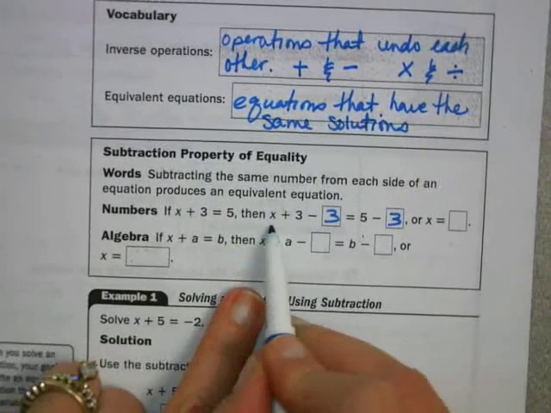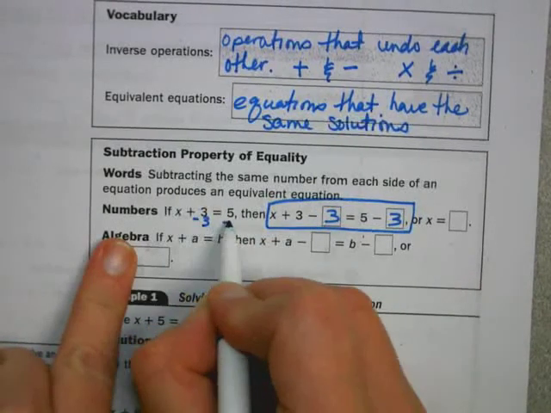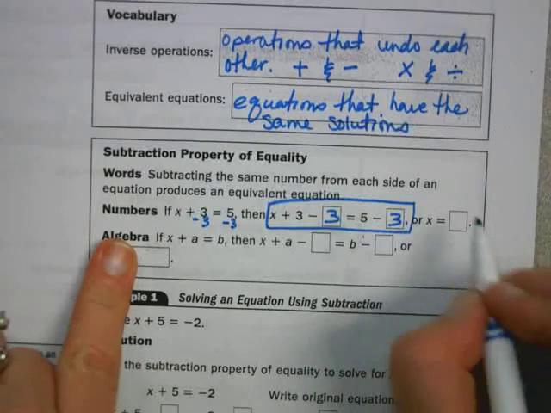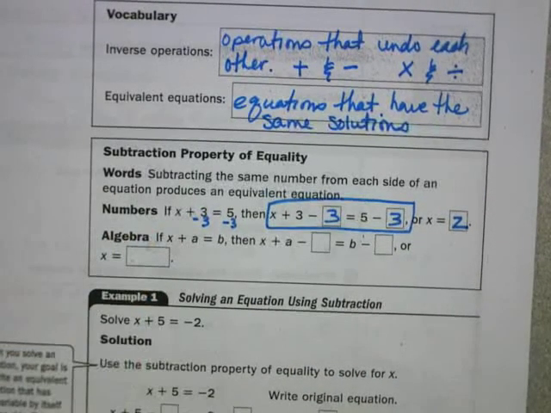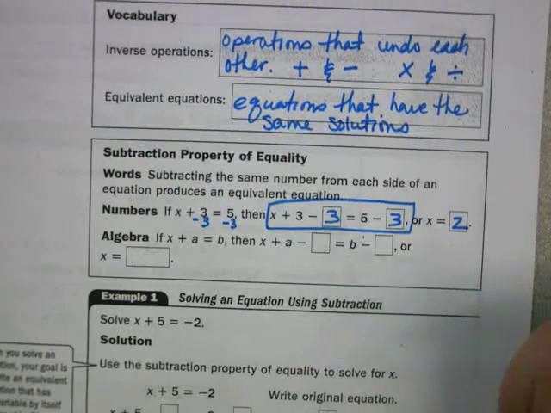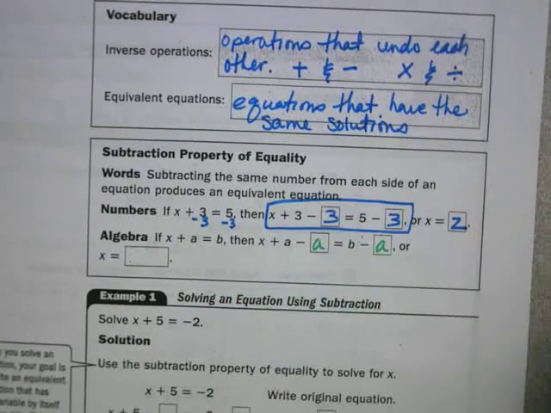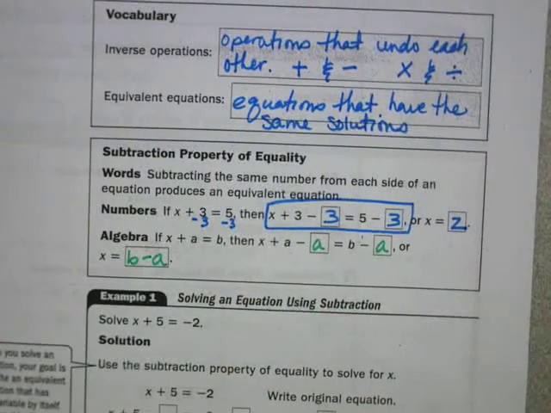So this is showing it in row format, and I know some of you would prefer to put it in column format where you put it right underneath there. Either one is okay, and you're going to get x equals 2, no matter which way you do the problem. Showing this algebraically, you guys did this on your cards there. So if I had x plus a and I want to get rid of adding a, I subtract a from both sides. So the b minus a would be left on the right.